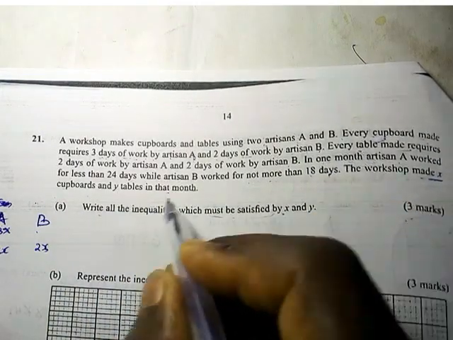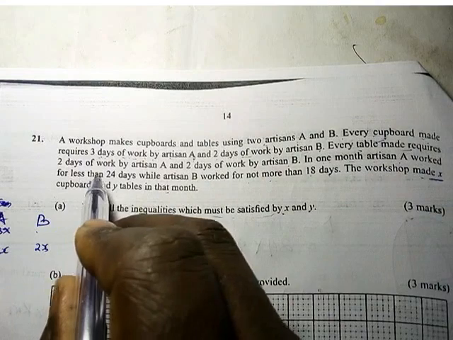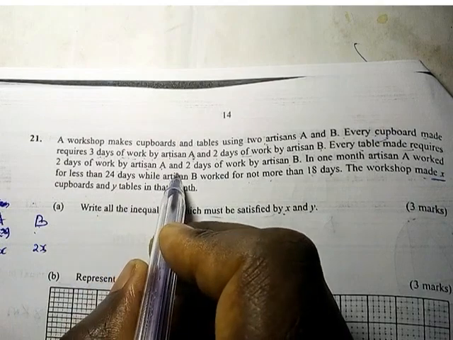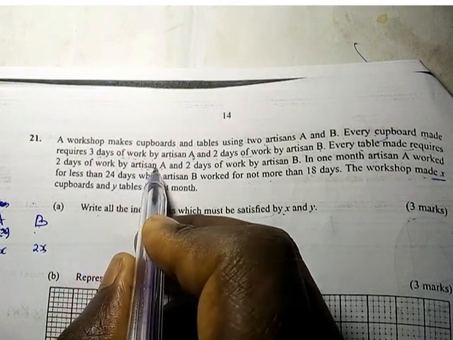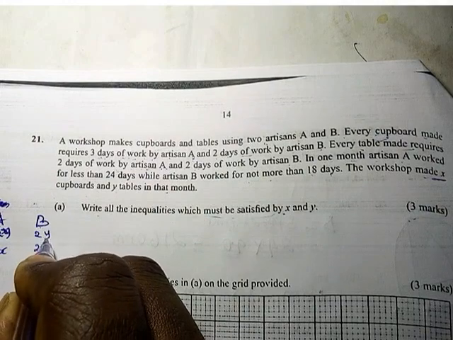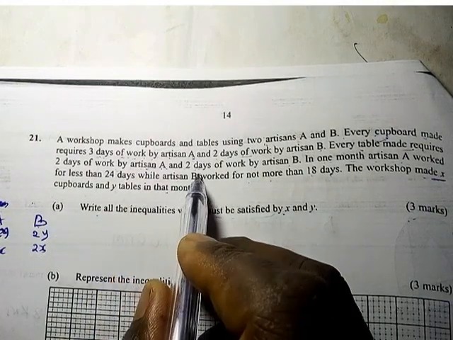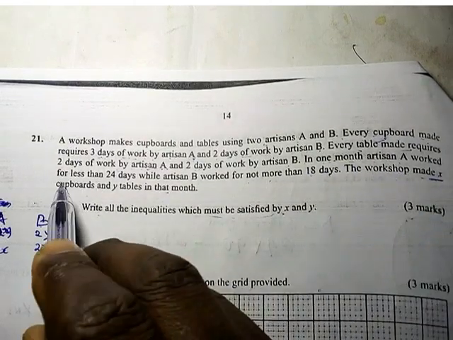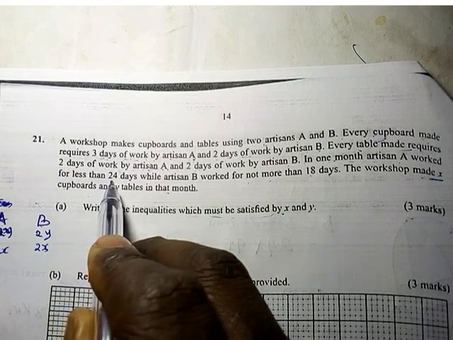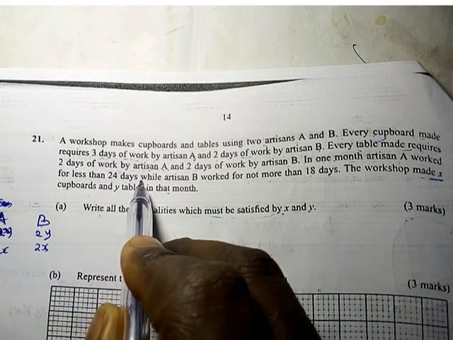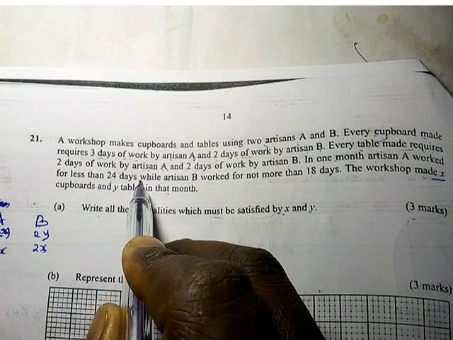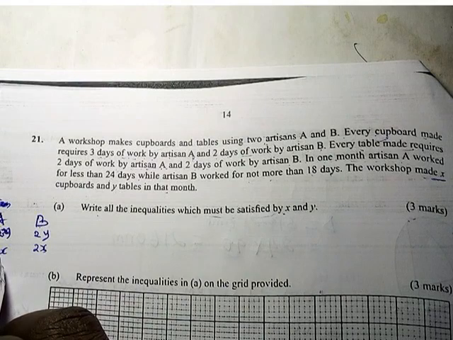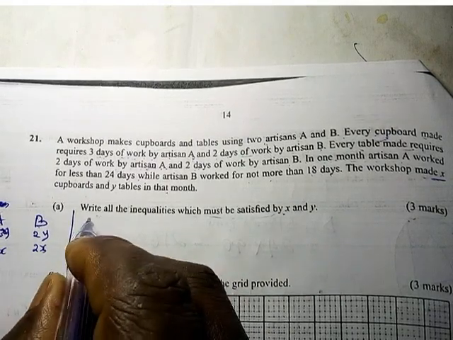Every table, which is represented by Y, requires 2 days for artisan A, so this one will require 2 days to Y. B will require artisan A 2 days also, right? And then the next thing, in 1 month artisan A worked for less than 24 days. So less than 24 days. Meaning, when you add this one with this, it is going to work. So now we have our inequality.